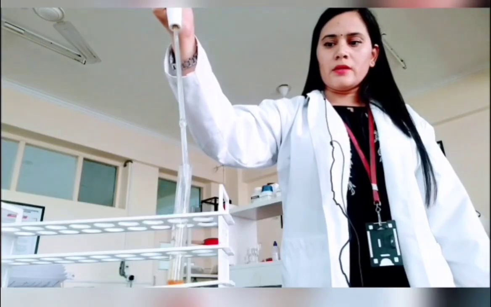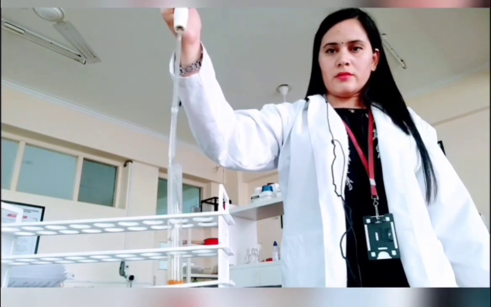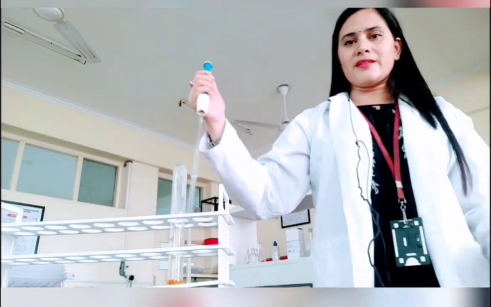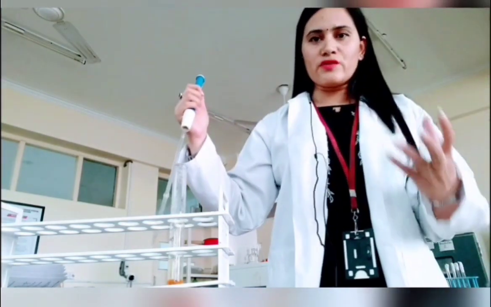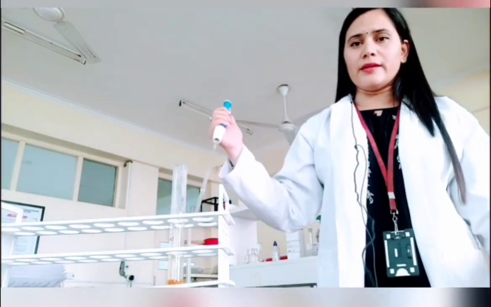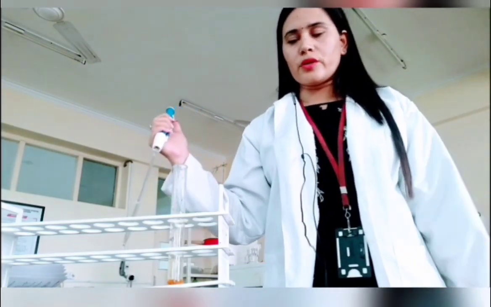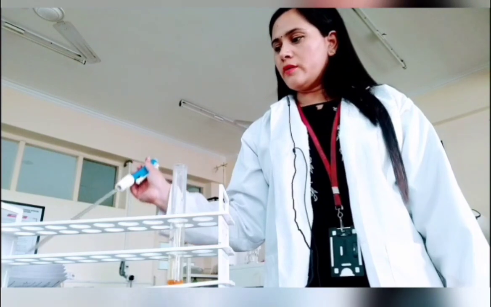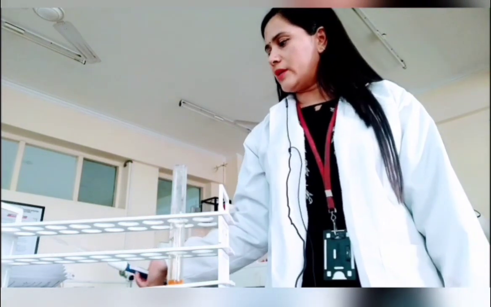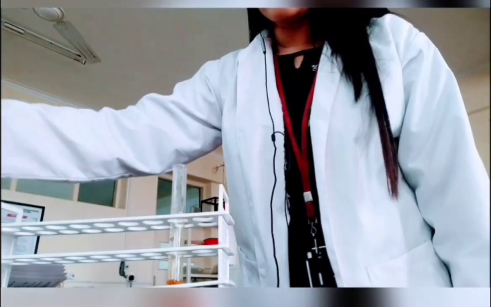The theory part I have already told you. Because nitric acid is very concentrated, you need to be careful while adding it. It can react, and if one drop falls on your clothes, it can spoil them. So whenever you are using nitric acid, be very careful. This is very dangerous.